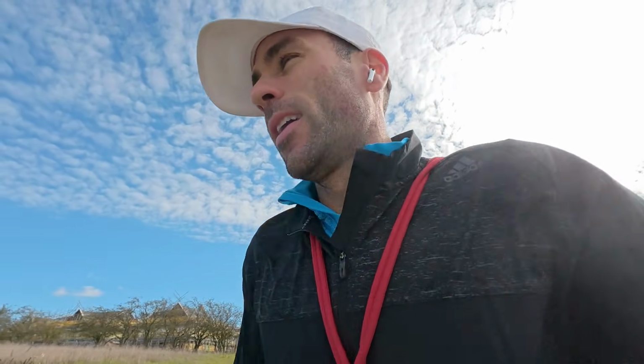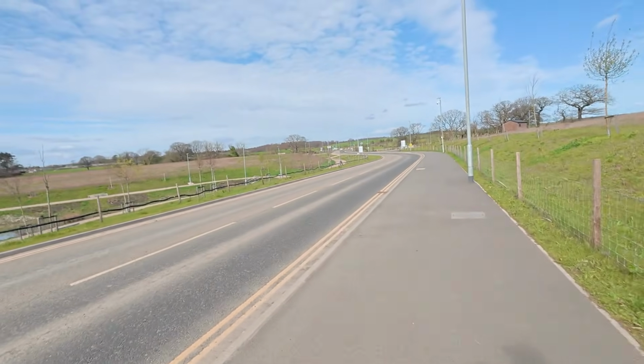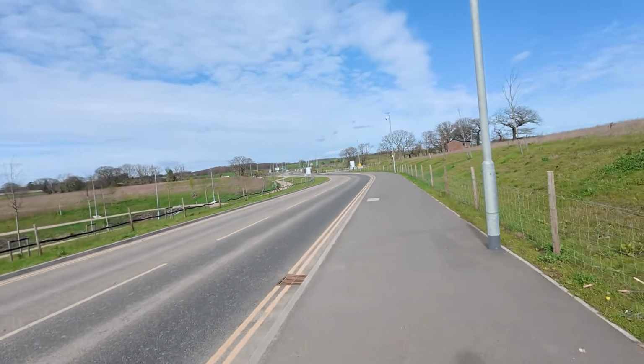So the plan today, I mean, it's really windy again. It's absolutely awful. I'm nearly losing my hat.